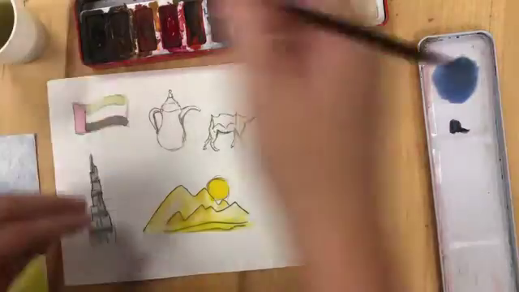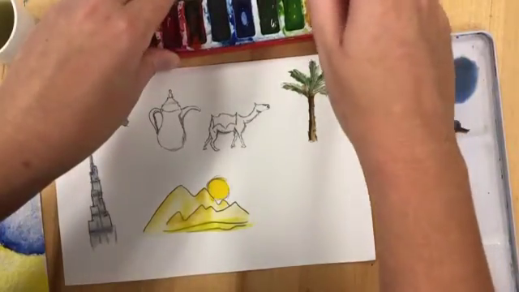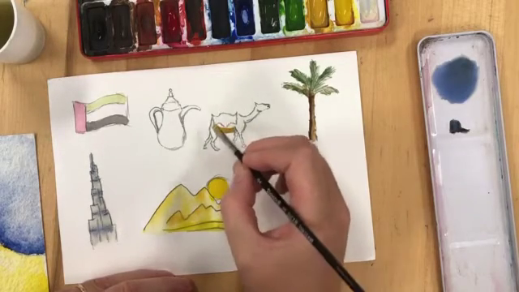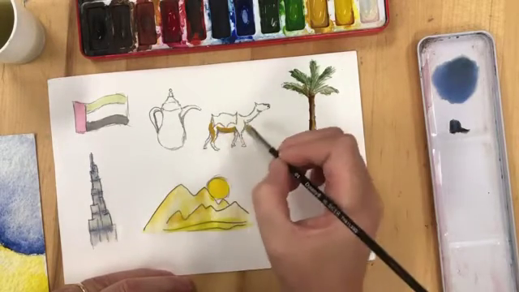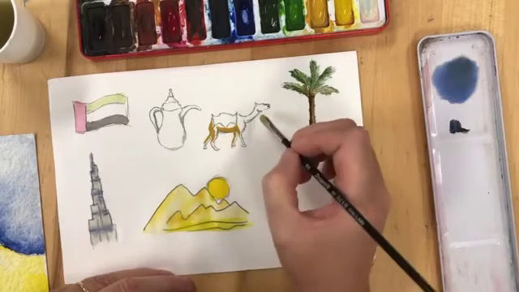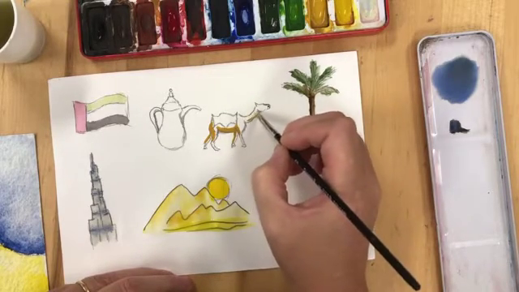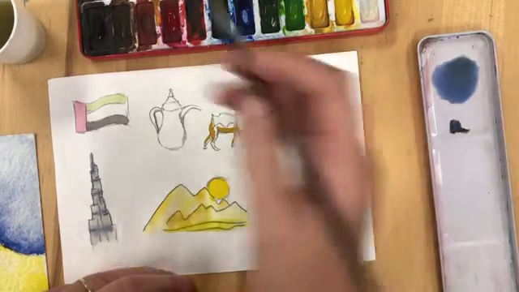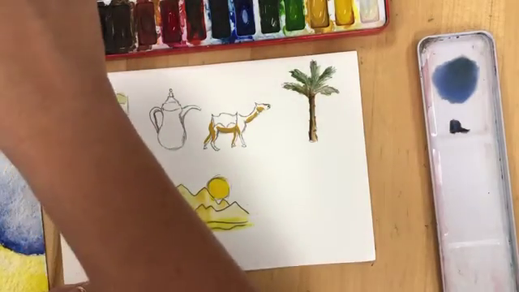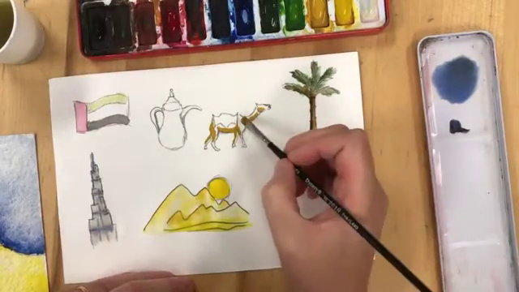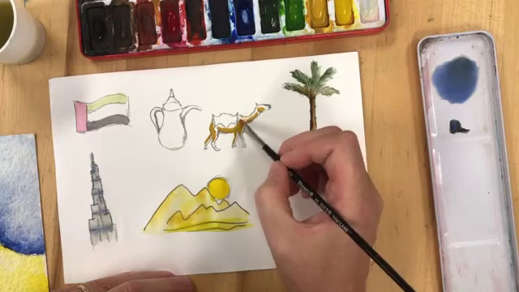Right, my camel, I'm going to do a similar thing. I'm going to have a dark area here, here, here, here, here, and here. And then I'm literally going to just clean my brush off in the water. So all I've got on my brush now is just some of the water from the pot, and I'm just going to use that.